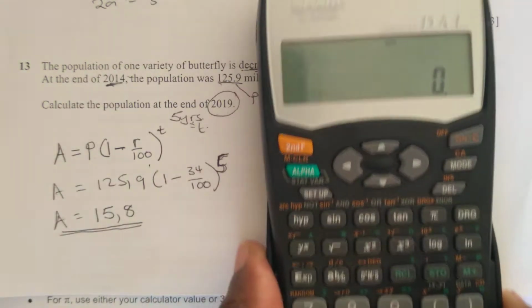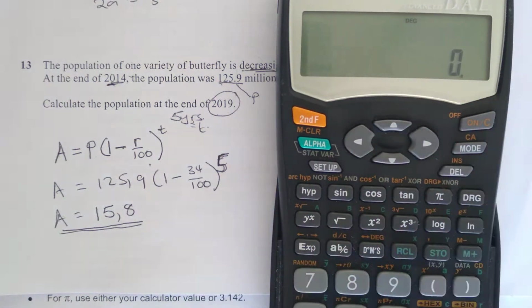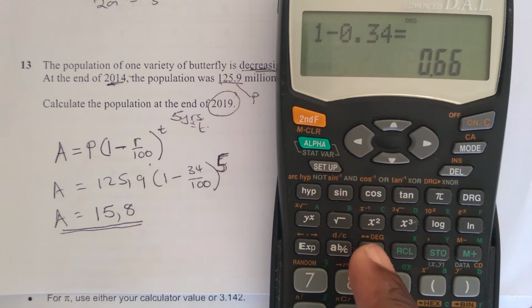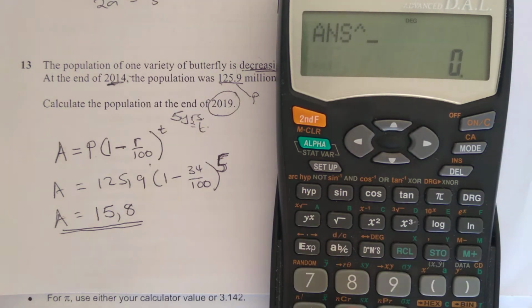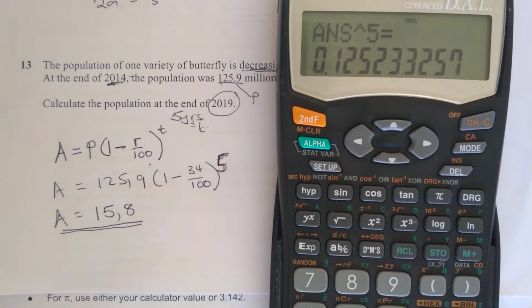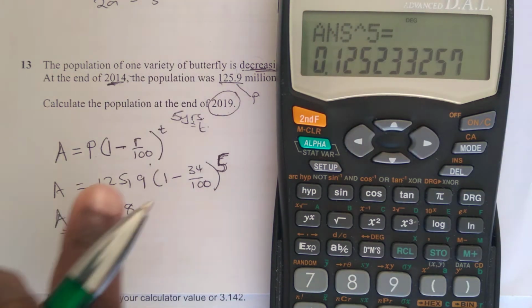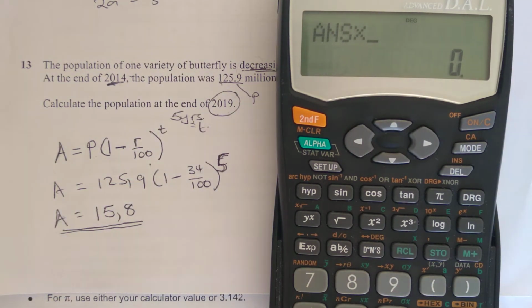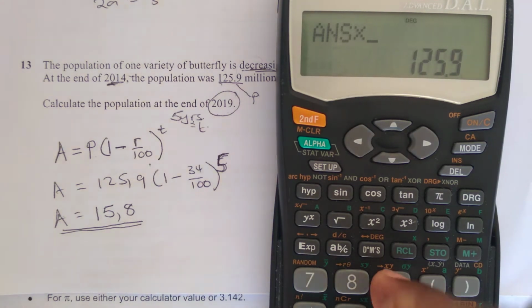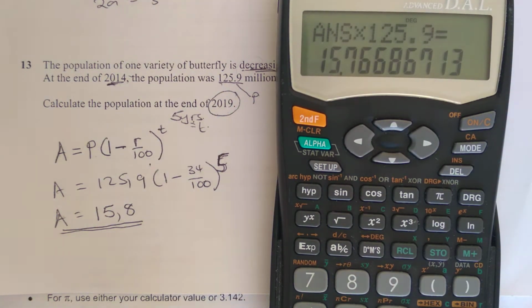So let's go ahead, do this calculation. Let me start by saying 1 minus 0.34, because 34% is 0.34. I'll get 0.66. 0.66 to the power 5. So I'll go ahead, raise this to the power 5. I'm getting 0.125233 something. Then I'm multiplying by this number there, times 125.9. What am I getting? 15.76686713.